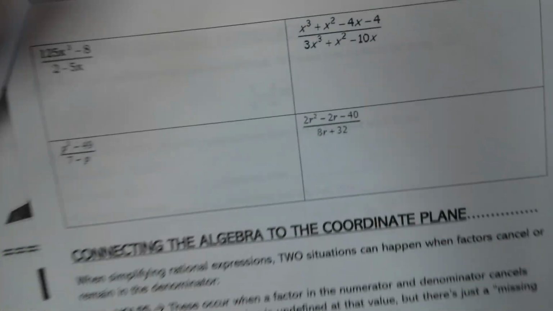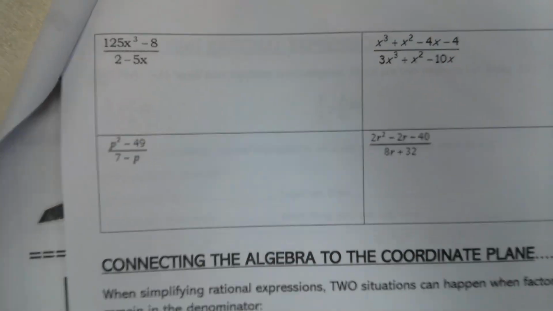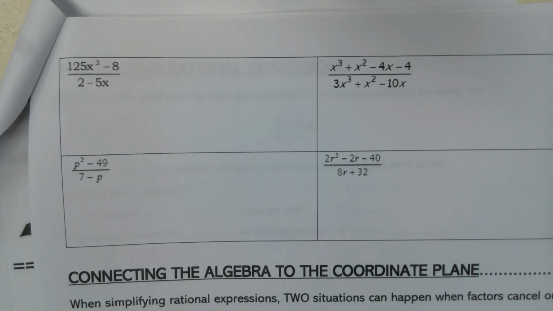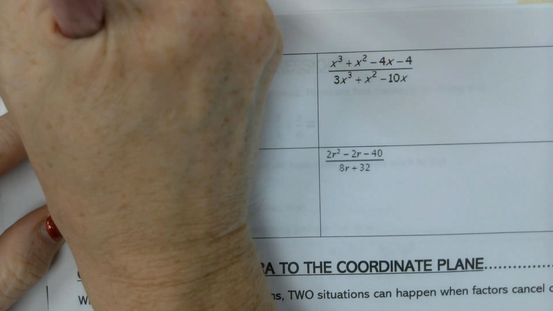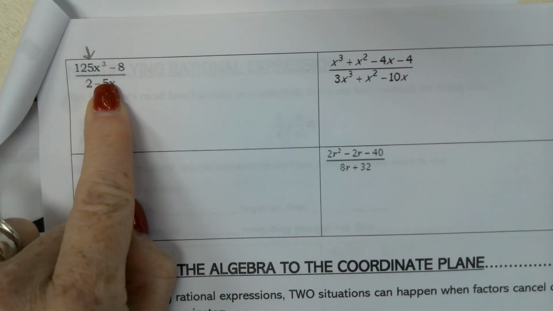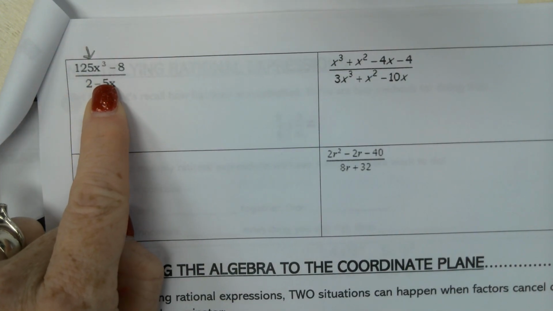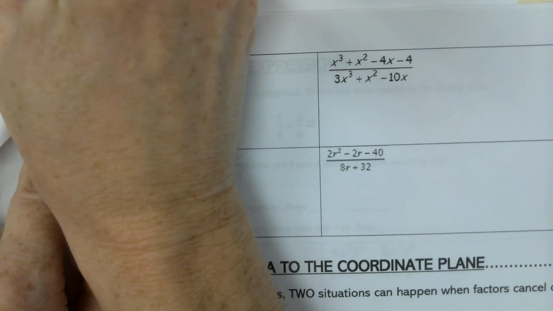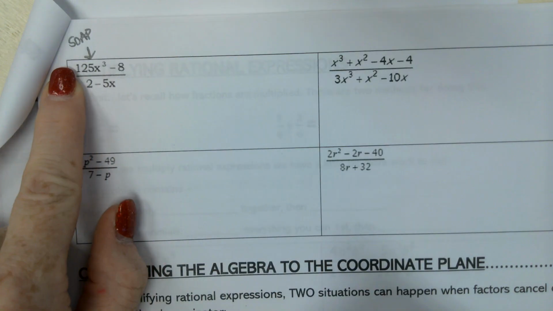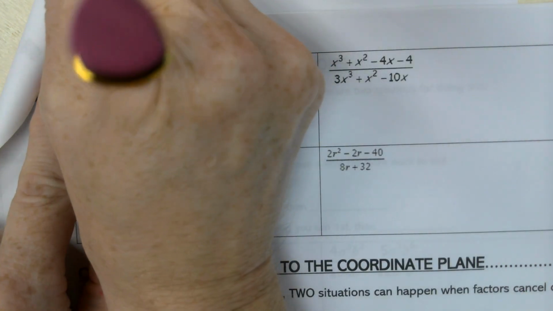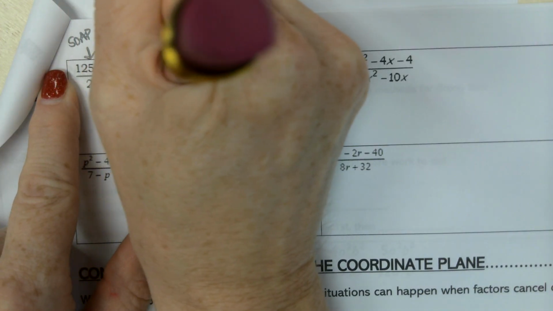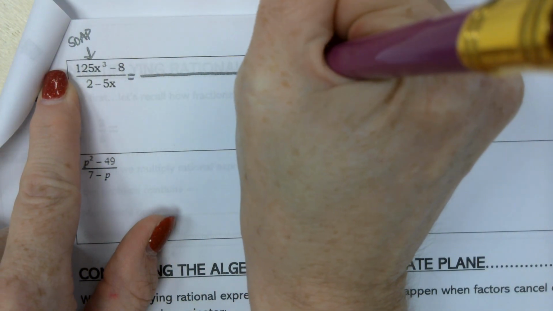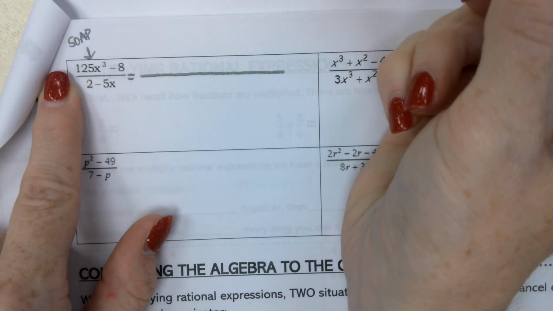Now we got to think back a little bit more, before fall break. What is this? Difference of cubes. So I need to use the SOAP method. Same opposite, always positive.